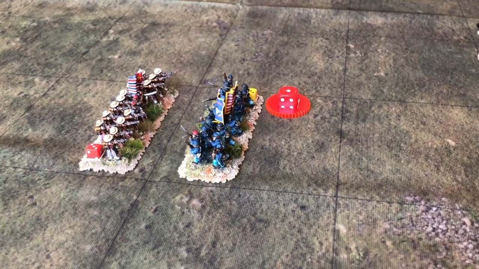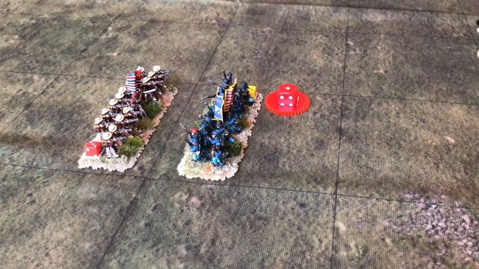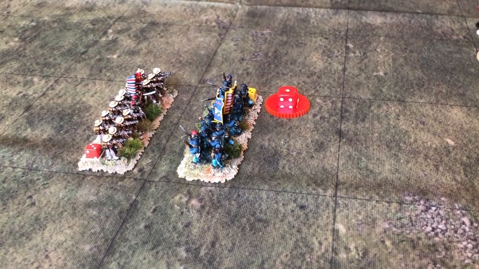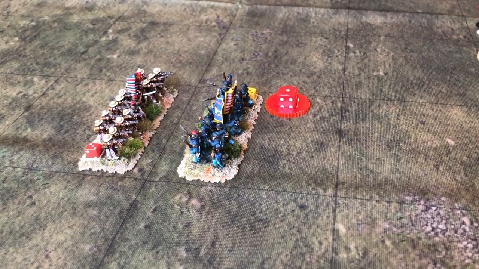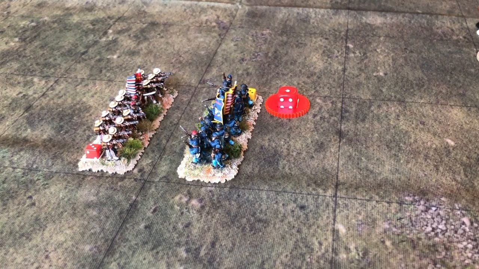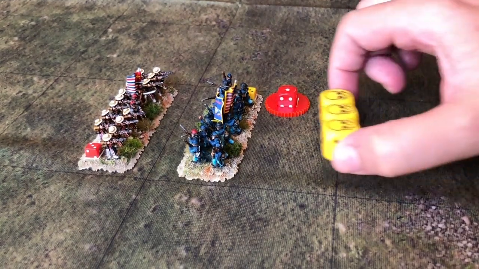First of all, we need to determine how many dice we need to throw. That's simply determined by the strength of the unit, 3, and the quality of the unit, yellow. So we need 3 yellow dice.